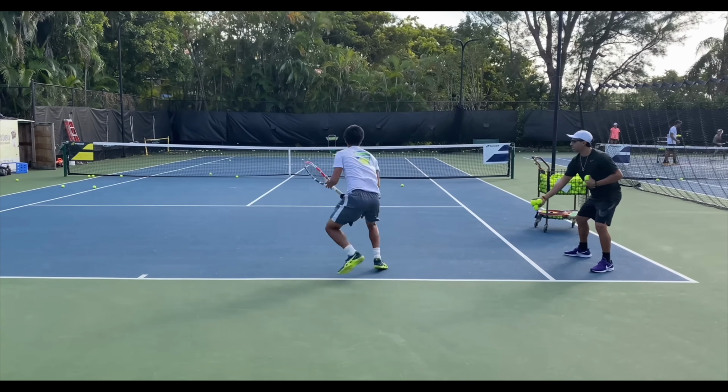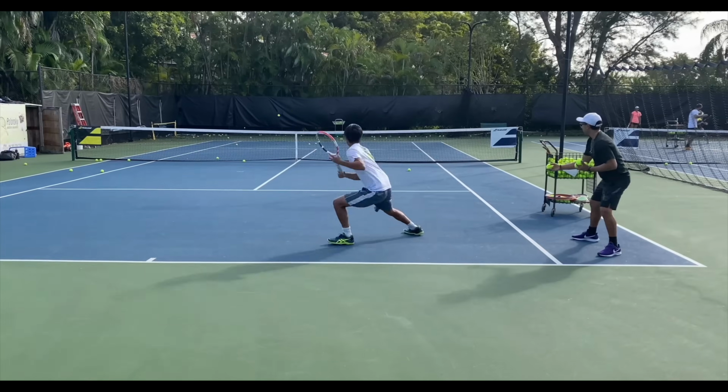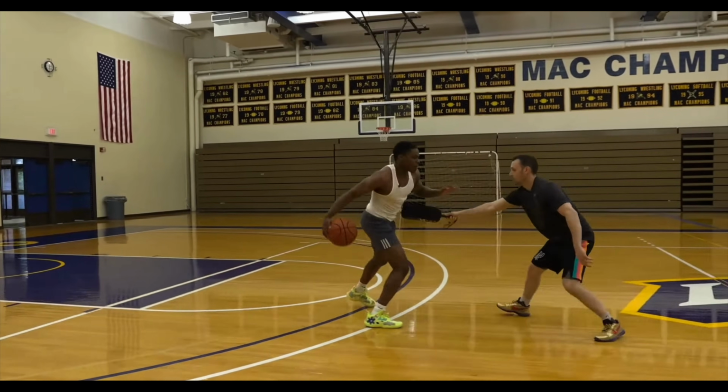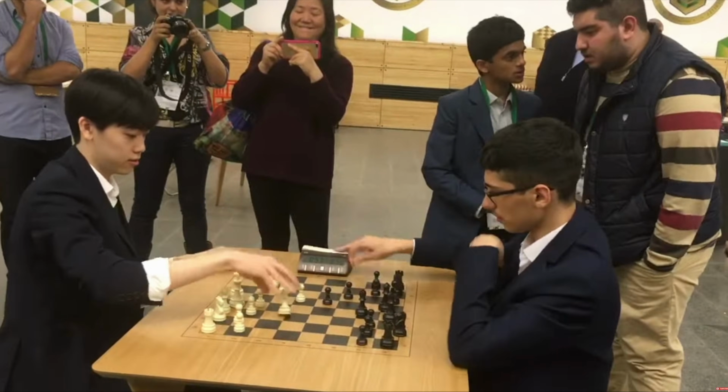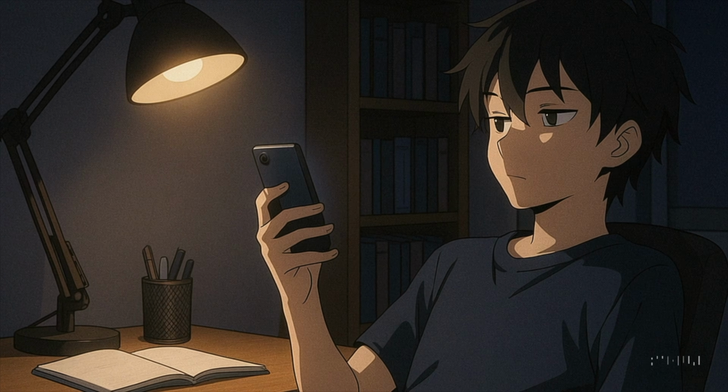Athletes playing tennis get rapid feedback. They quickly make adjustments and improve. Basketball players train and get better. Chess players train and get better. The typical student never hones their craft.